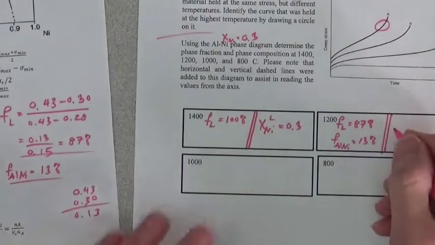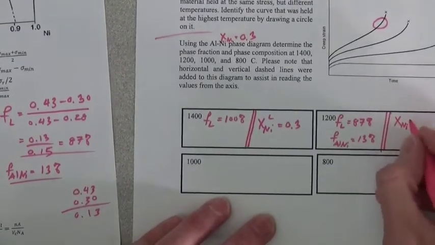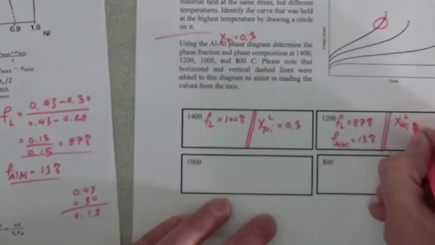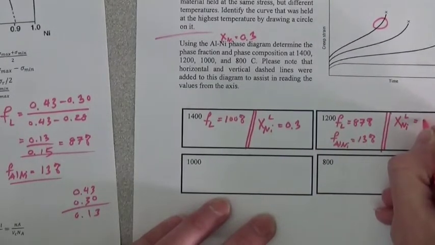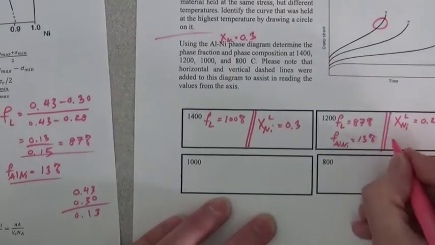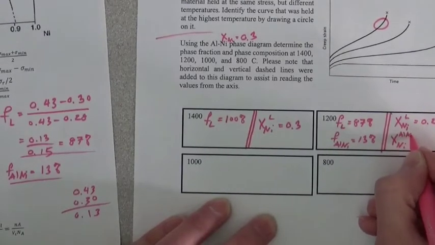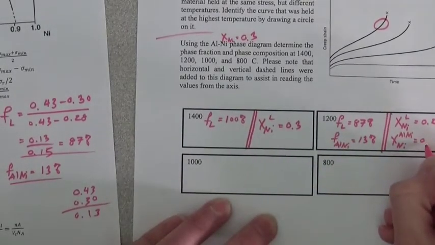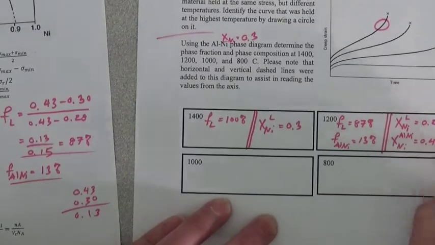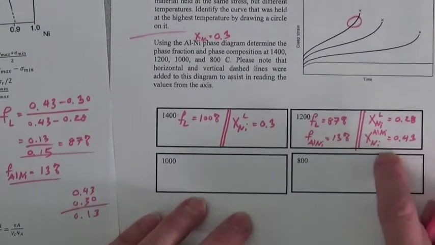And then we have the composition of the liquid being 0.28 mole fraction nickel, and the composition of the AlNi being 0.43 mole fraction of the nickel.